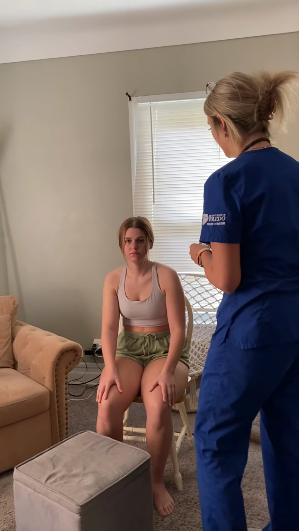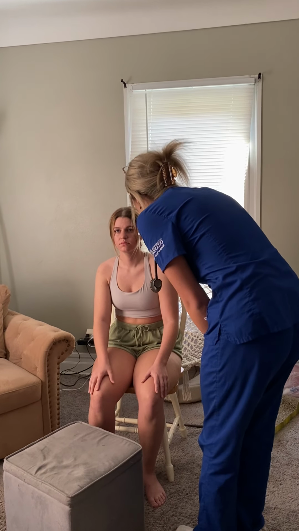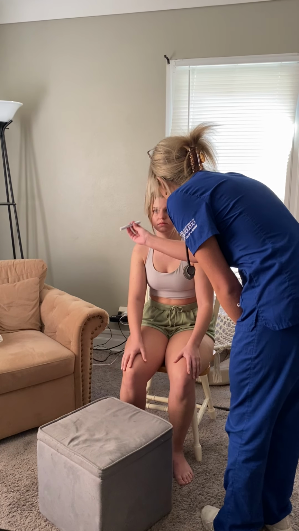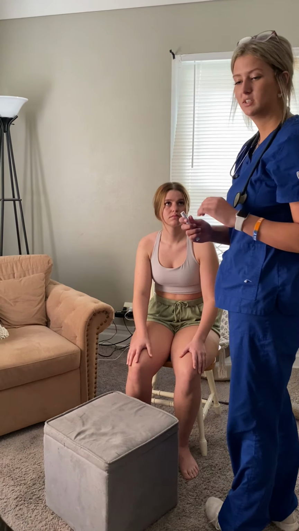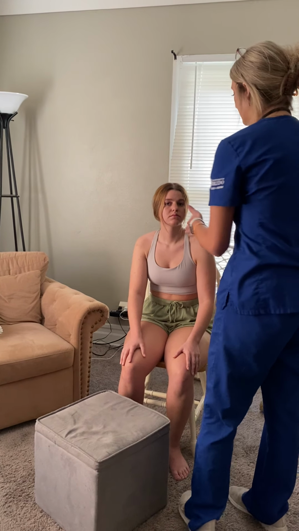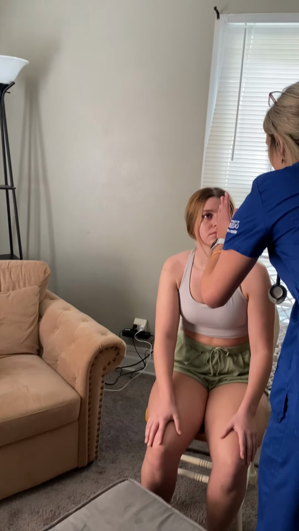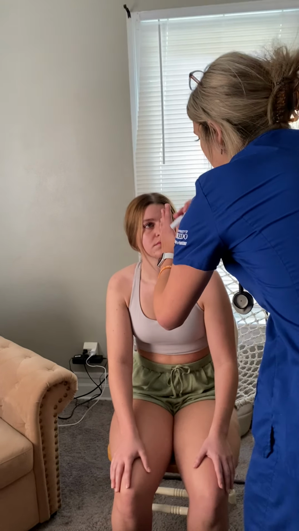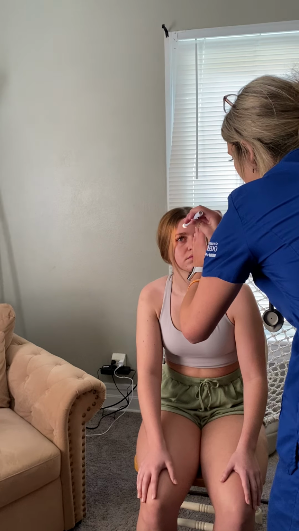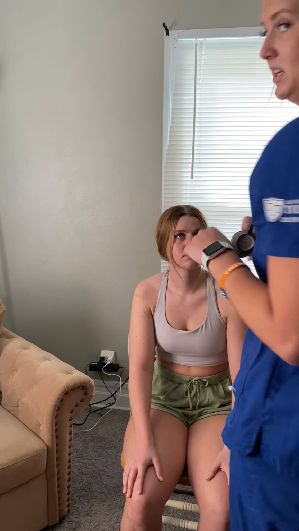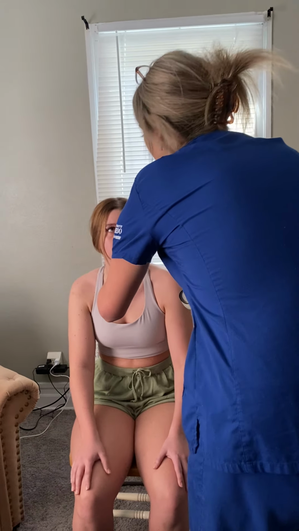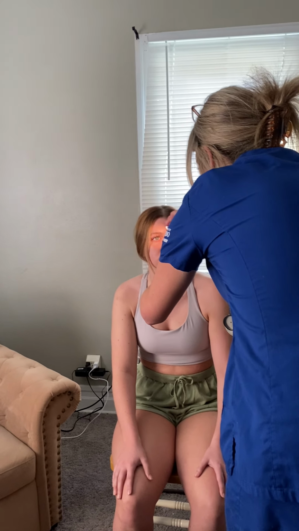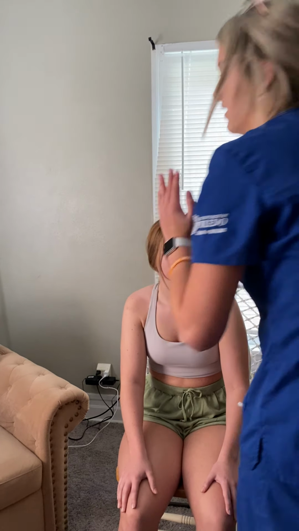So I'm going to start by looking at her pupils and making sure that they are equal and round. So her pupils are around 7 millimeters on both sides. And now I'm going to assess how they react to direct and indirect light. So I'm going to have you look into the light. And her pupils constricted. And then I'm going to do indirect light. So shining on one side and looking at the other. And they also reacted correctly.